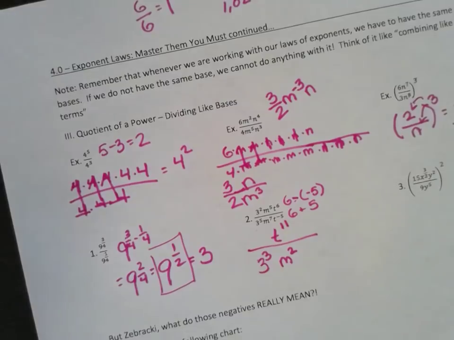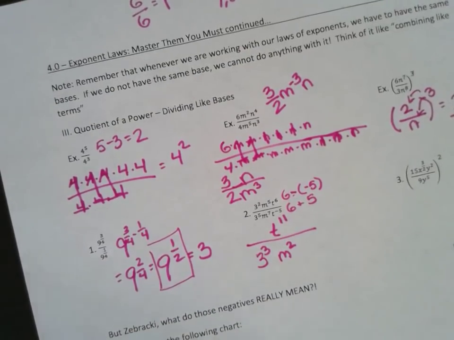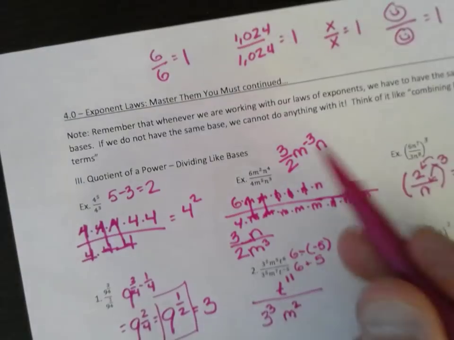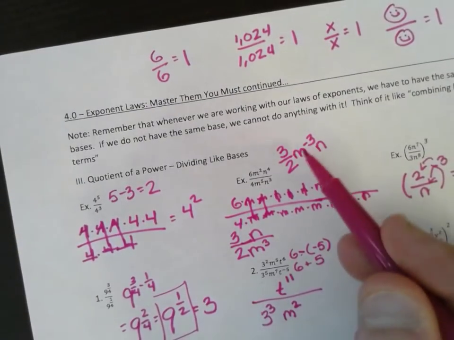Guys, whenever you use the quotient rule, whatever answer you get has to be in the numerator. It has to be. If you ever use the quotient rule, as in just straight up subtracting, you always put it in the numerator. Just like I did here. I didn't put this in the denominator.